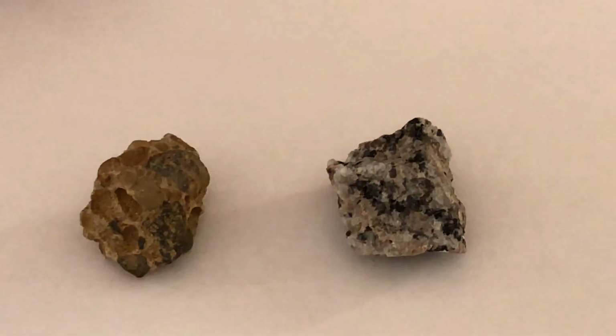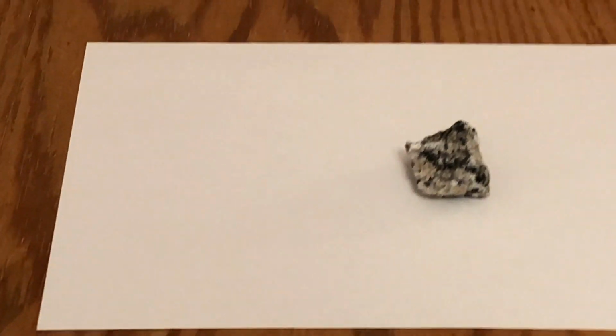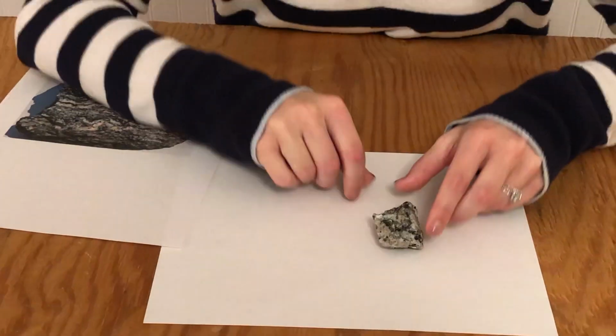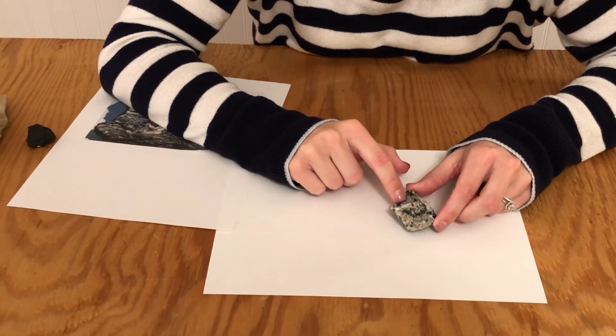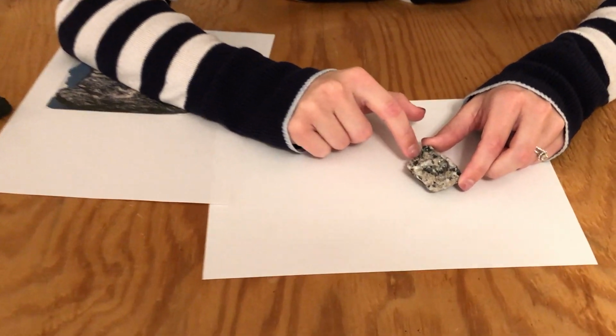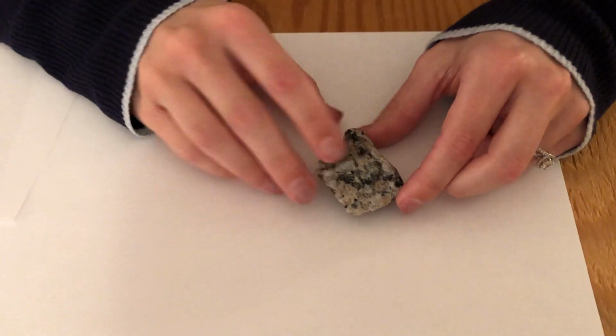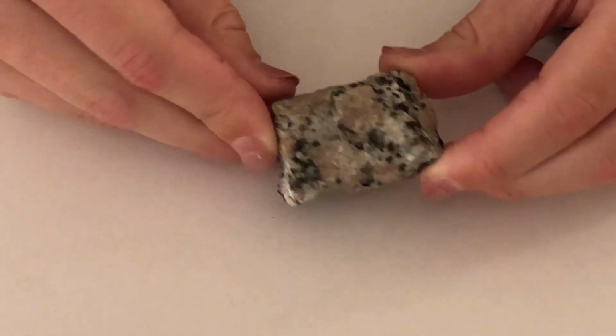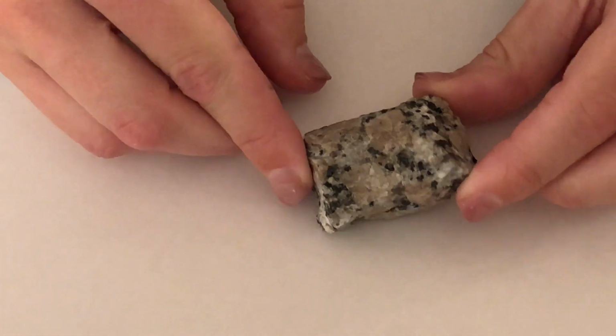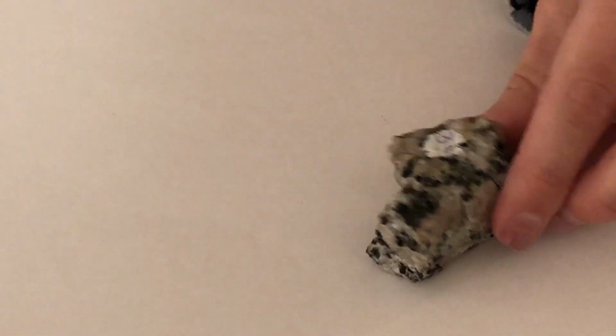The third thing that you can look at in terms of texture is grain pattern. Now, in my sample of granite here, you'll notice that all of these different grains are sort of randomly organized throughout the rock. There isn't a great rhyme or reason to why the black quartz is where it is and why the more beige or pink feldspar is where it is.